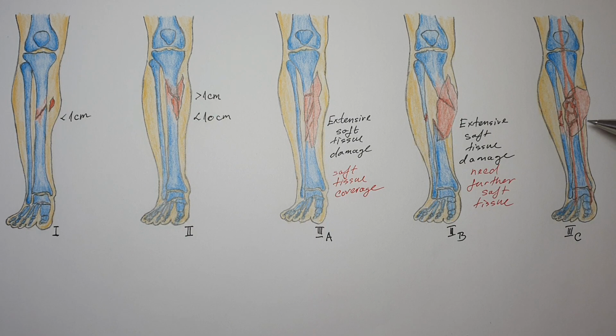Most of the time we have also some significant soft tissue injury, but the main focus is that we have to repair a blood vessel. So the key point in this is arterial injury. So these are the stages of this classification.